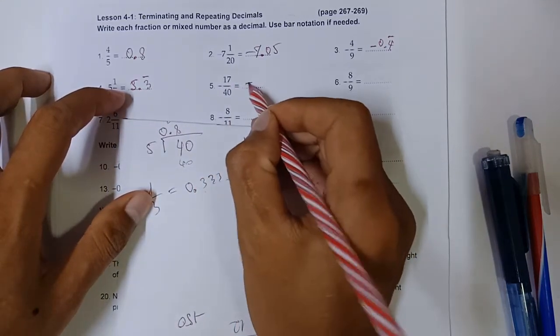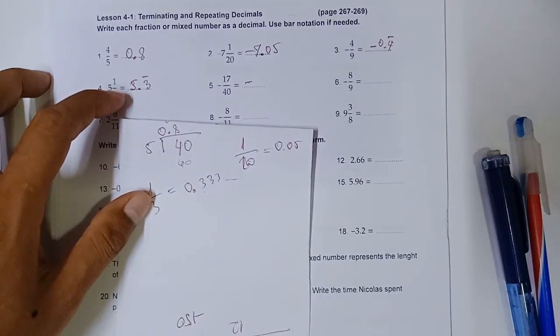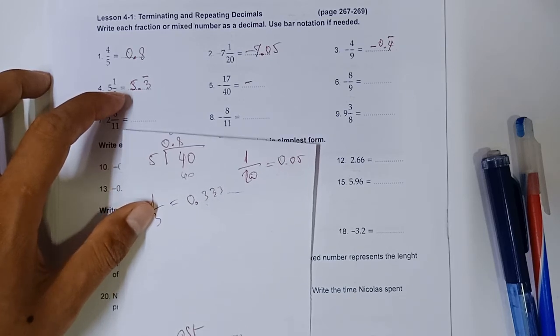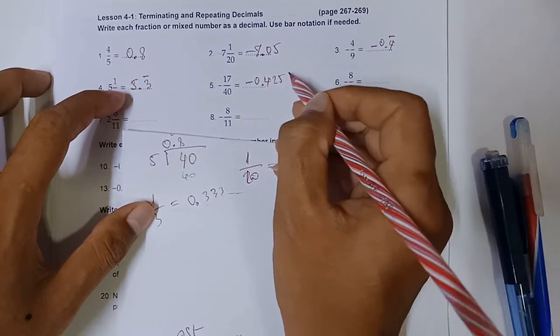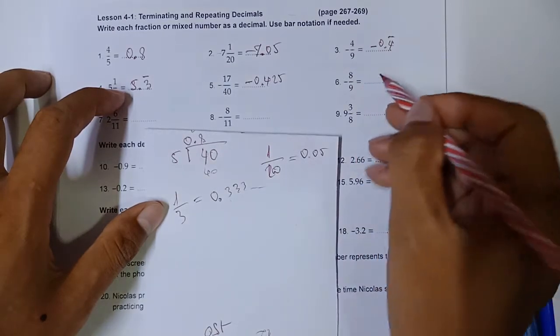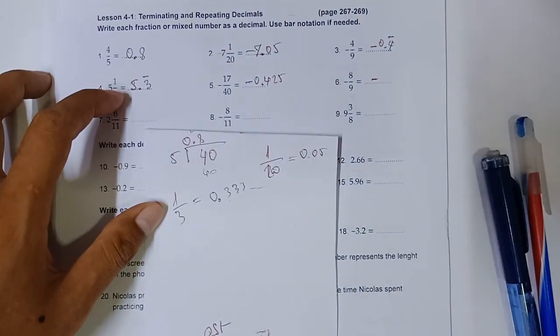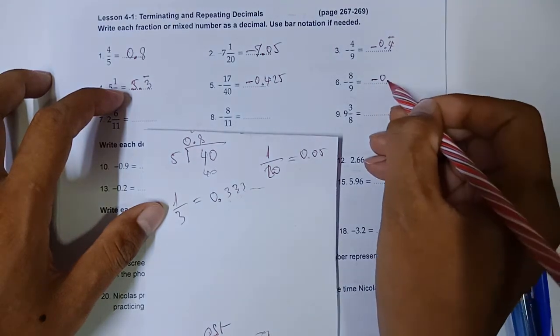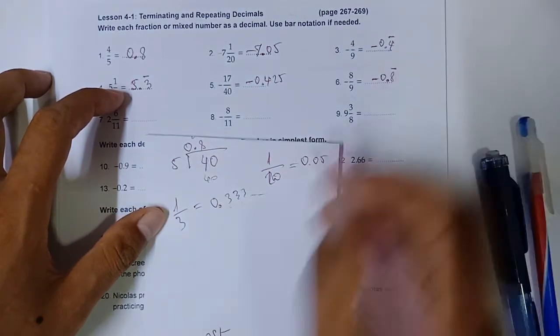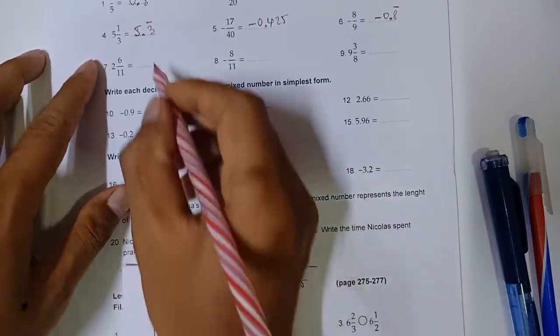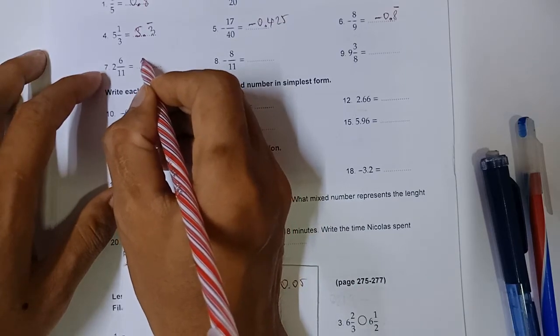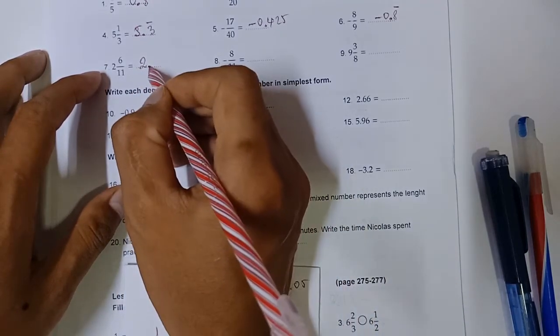This is a negative, put the negative first, and 17 divided by 40 gives you 0.425. This is a terminating decimal. This is also negative, and then 8 divided by 9 gives you 0.8888 forever, or just 0.8 with the bar notation like this. Number 7, you write 2, and then put a point right here first.